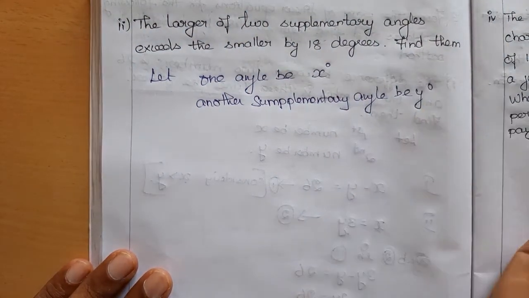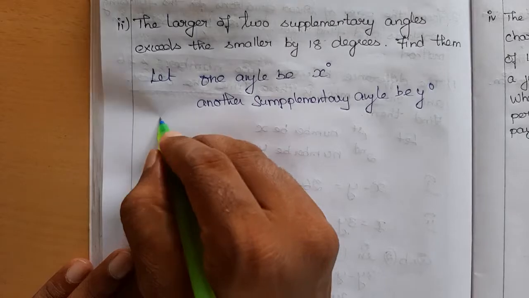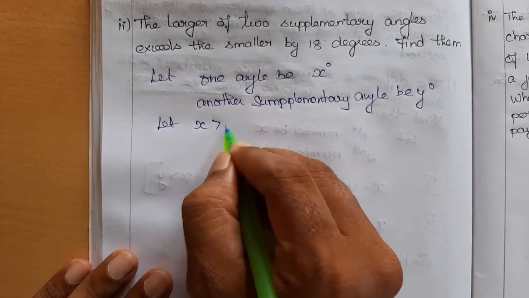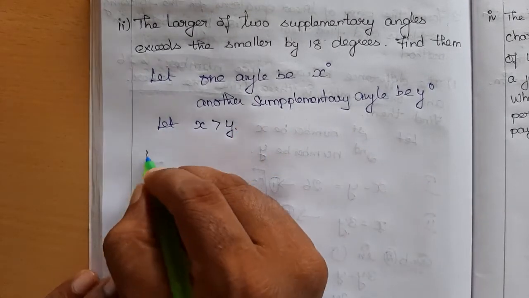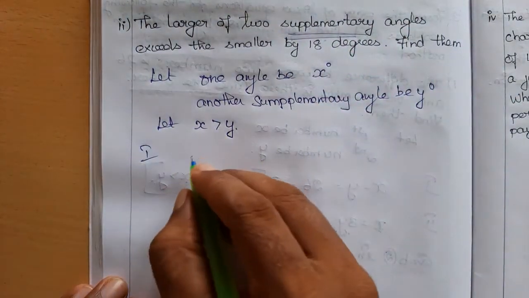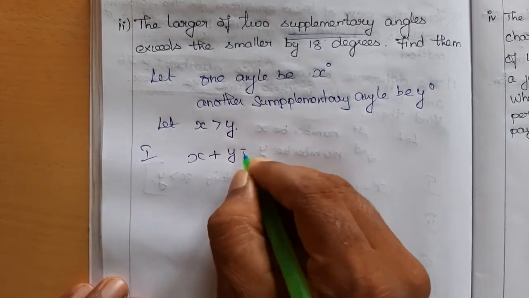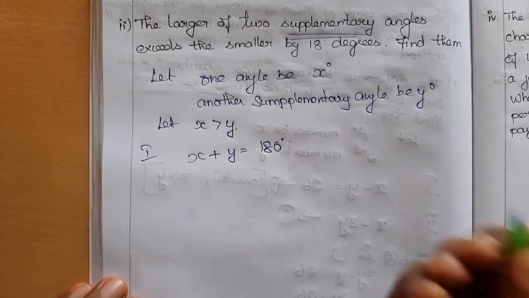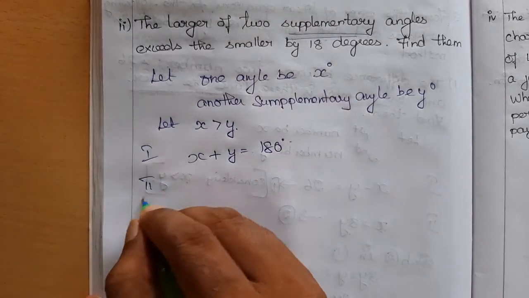Angle be y degree. So here also let me consider that x is greater than y. What is the first condition? Supplementary. Supplementary means sum is 180. So x plus y is equal to 180 degree, right? And what about the second condition?